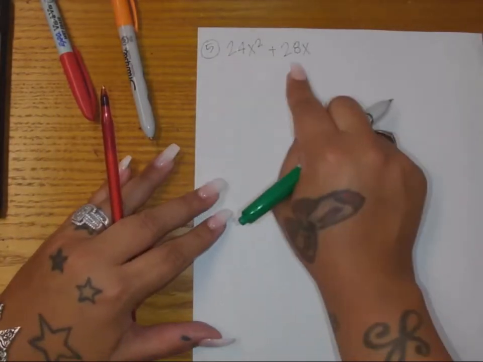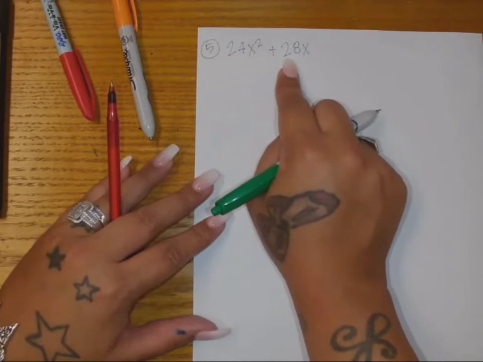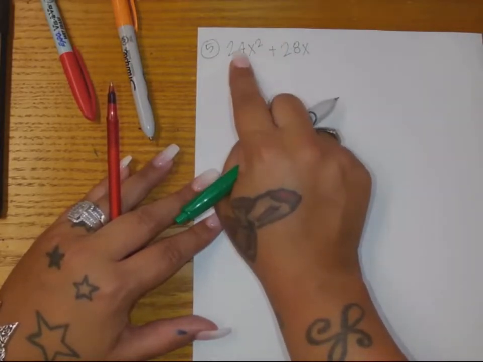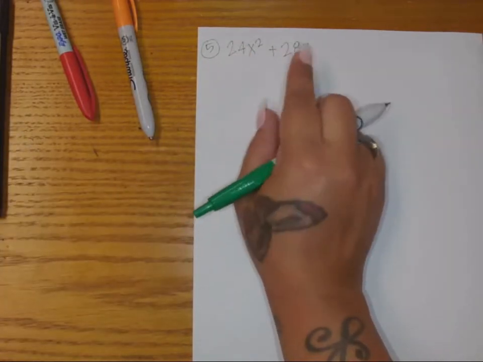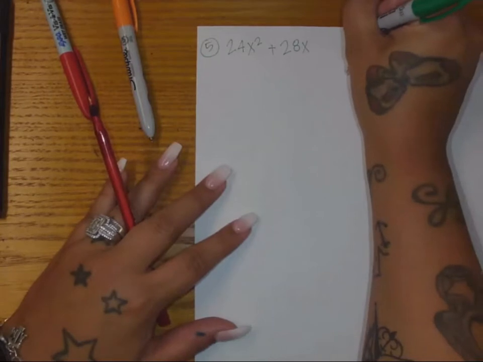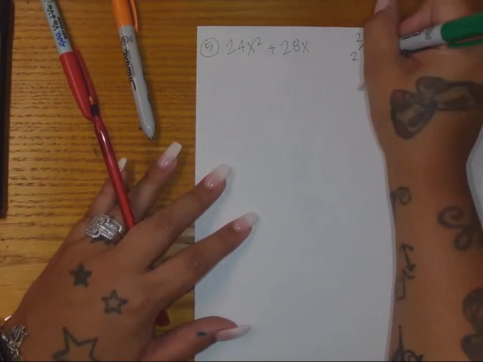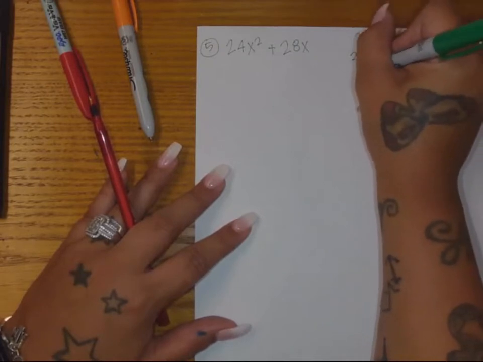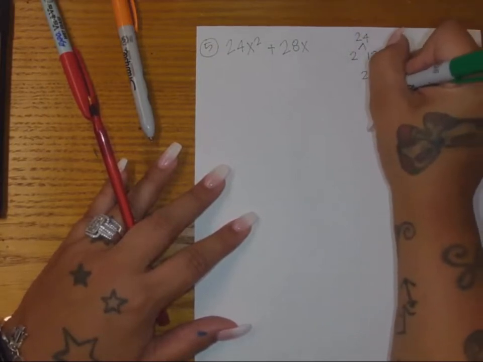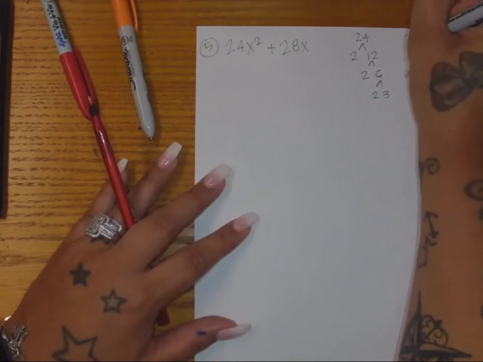So if you look at 24 and 28, we know that 2 divides 24 and 28. And we know that 4 divides 24, but it does not divide 28. So if you're not too sure, what you can do is 2 times 12, 2 times 6, 2 times 3, and then 28.